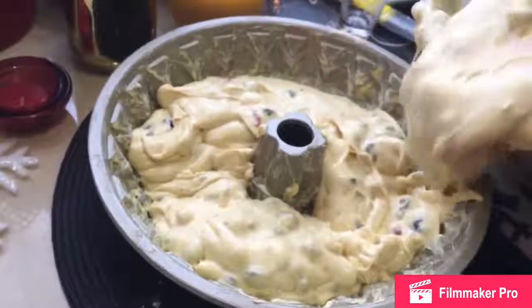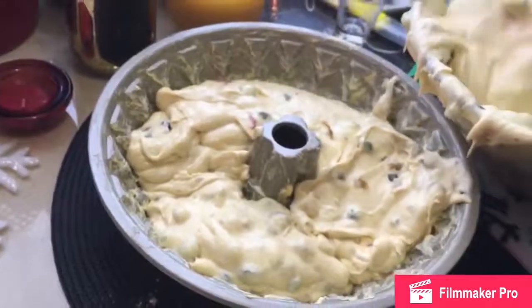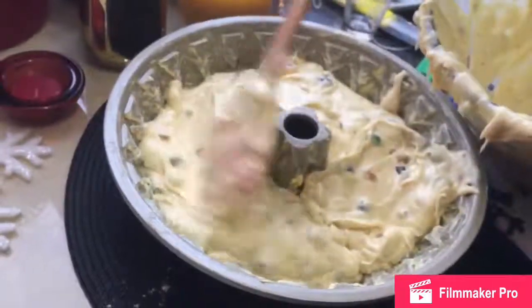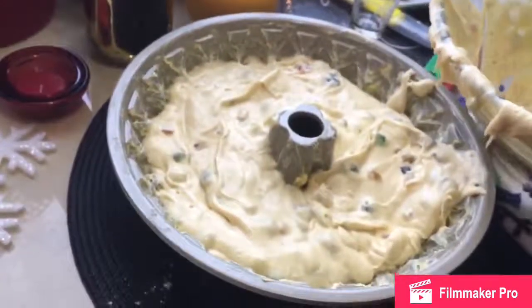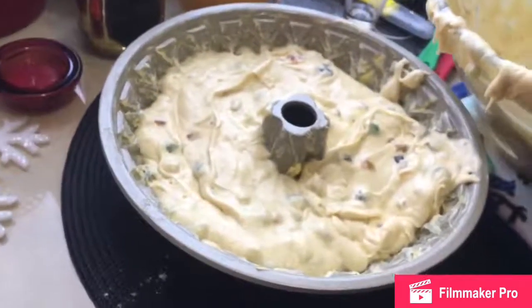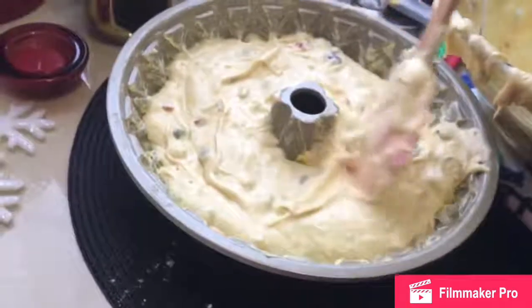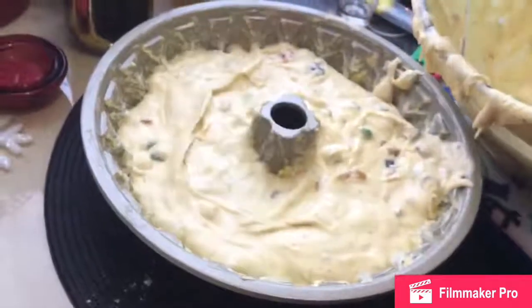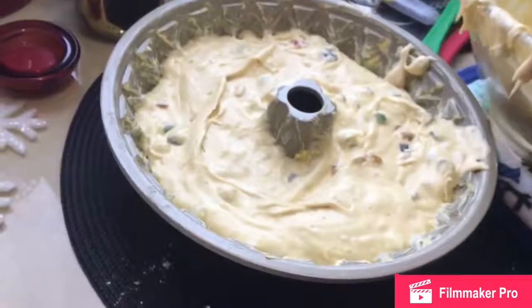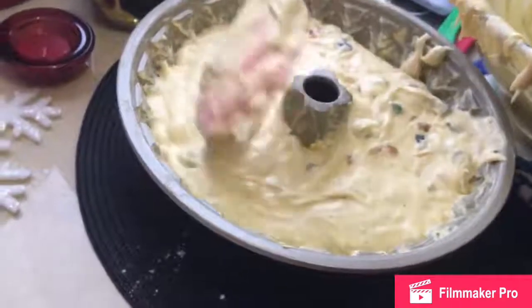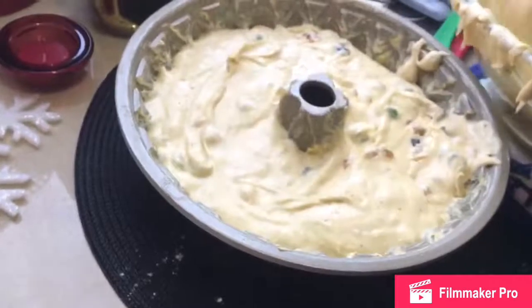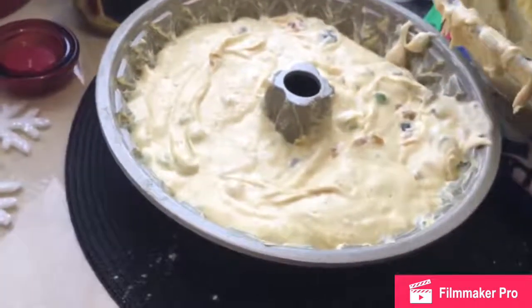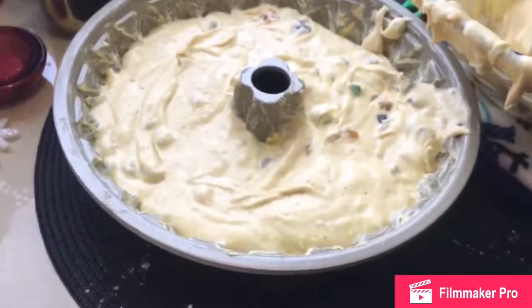I'm using a bun pan. You can use a regular pan, but this is being recorded in the Christmas season, 2 days before Christmas in Trinidad and Tobago, okay? I said that because we're on different time zones, so we won't all celebrate Christmas at the same time. I'm using this festive looking bun pan because you want it pretty and festive looking. So if you have a bun pan, use it.